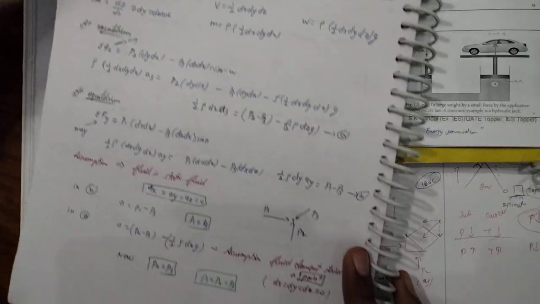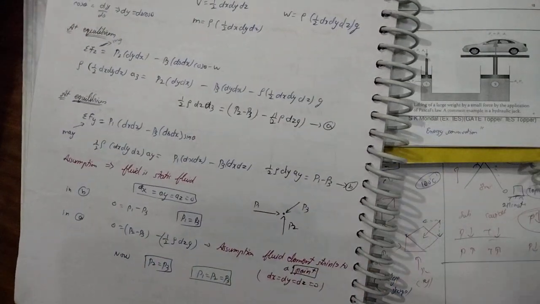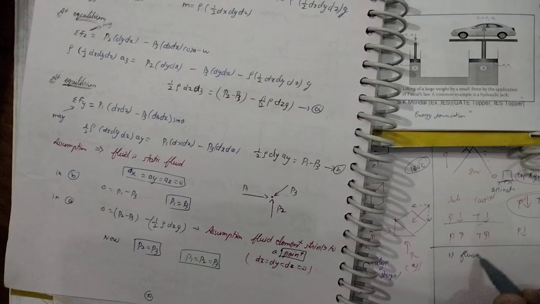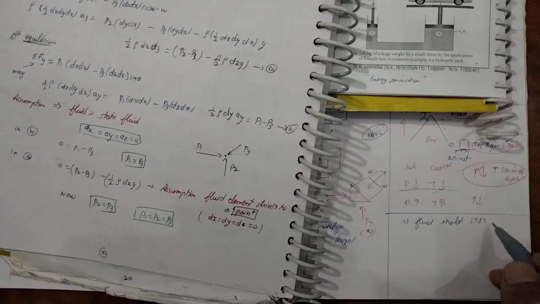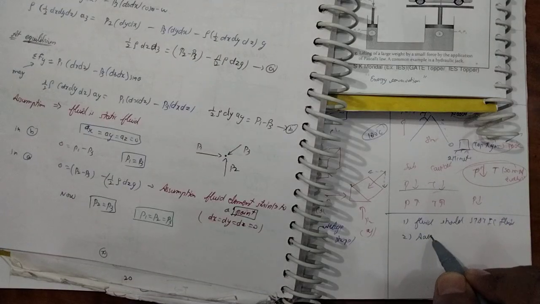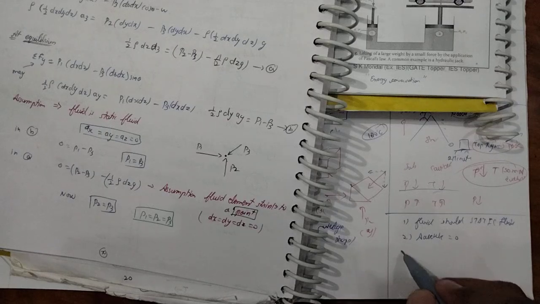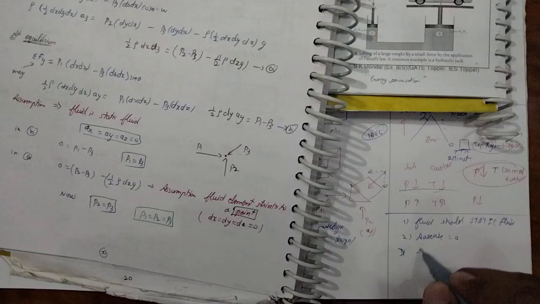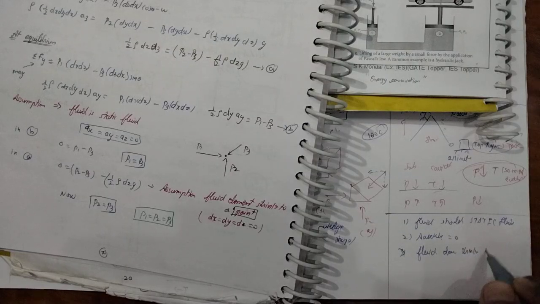Simply assume one thing, guys, for Pascal's law and pressure: the fluid should be static. Static fluid. And acceleration should be 0. First I will write it down, and later I will explain each and everything. And the fluid element shrinks to a point. So the entire Pascal's law tells about this.